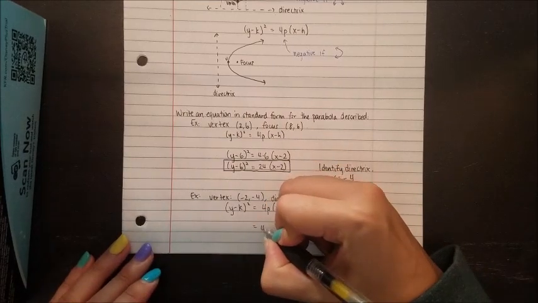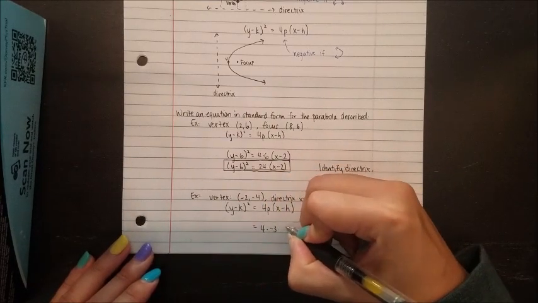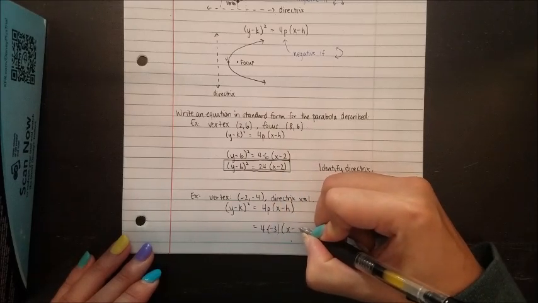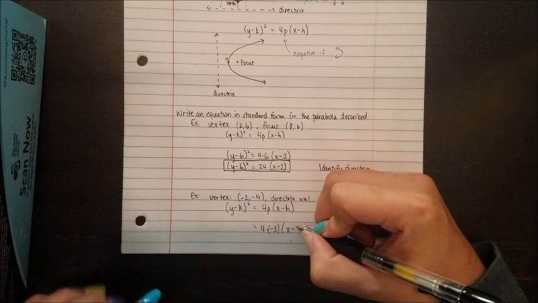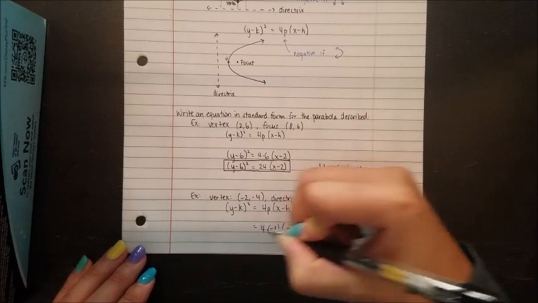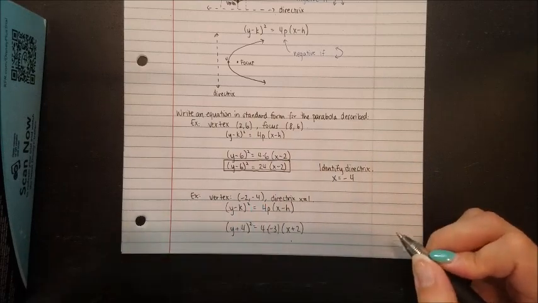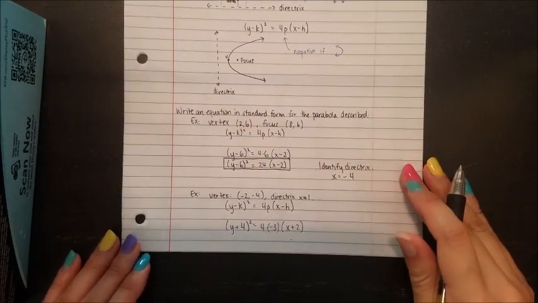So I'm going to have 4 times -3. And then x minus, my vertex was at -2, so this will become a +2, and y plus 4 for the -4 of the y value.